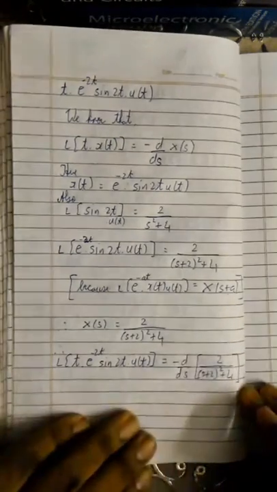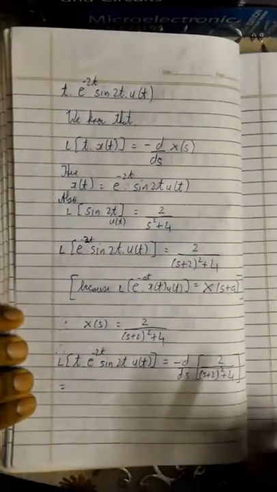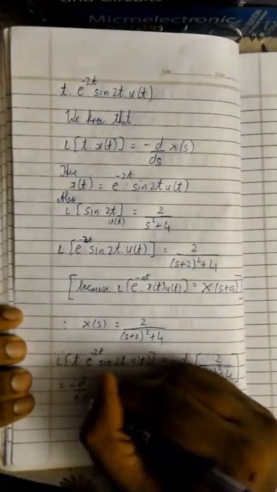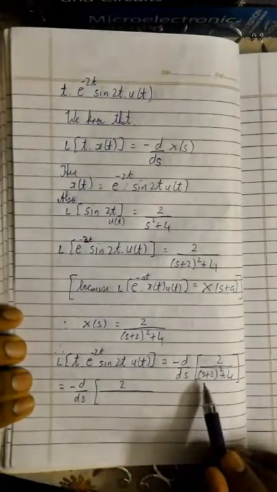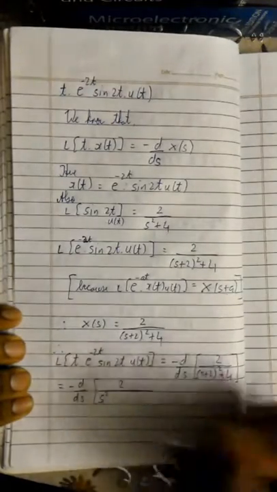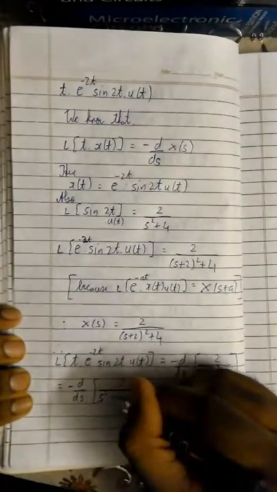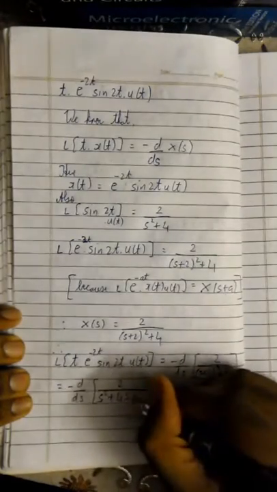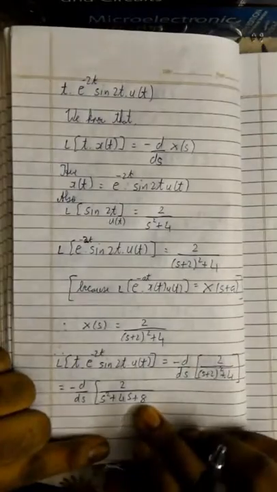I will expand this so it becomes easier to differentiate: 2 by s square plus 4s plus 8.